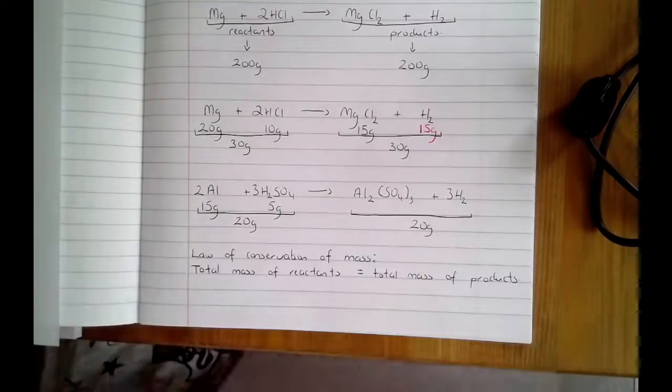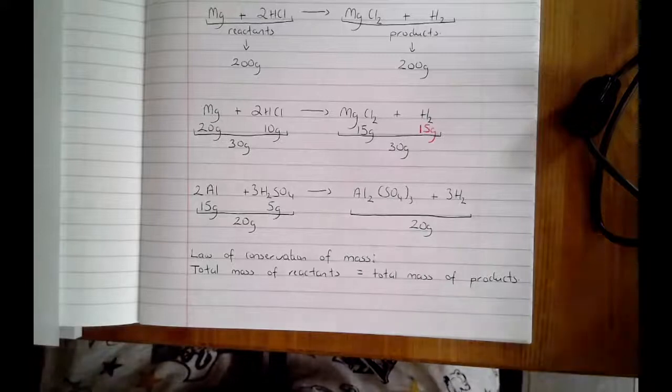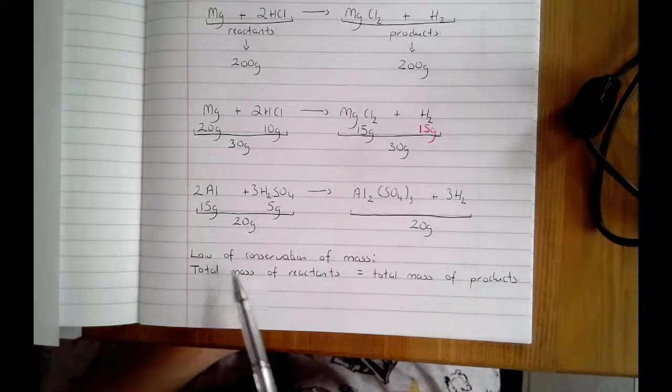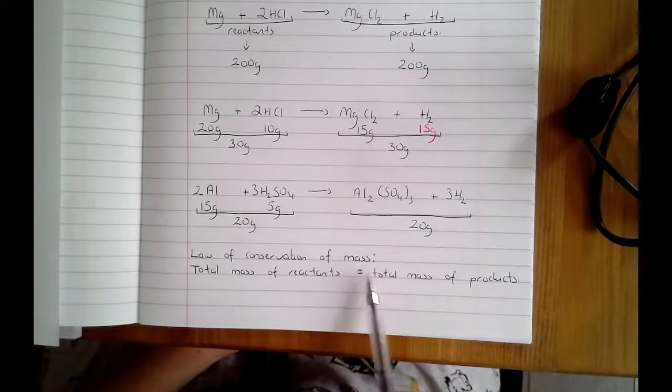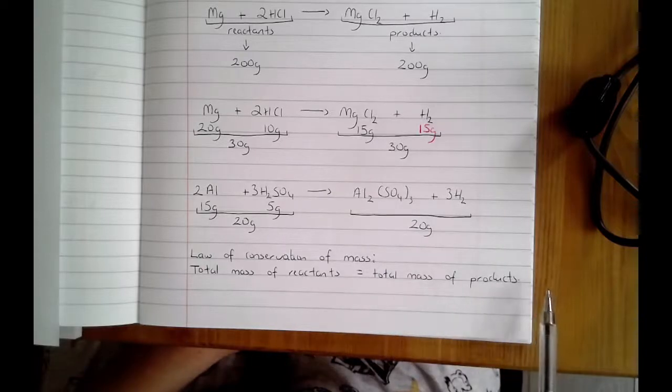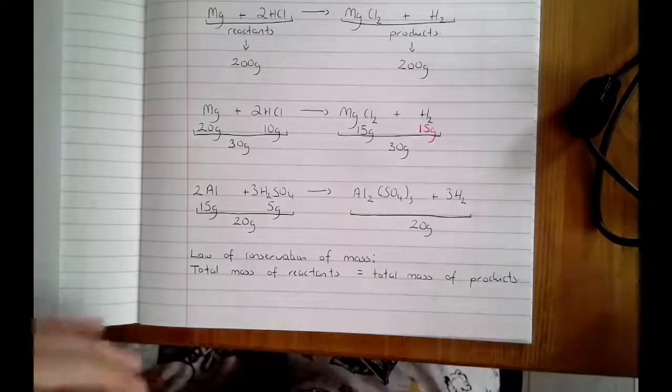product side. And we can write this as the law of conservation of mass, which just says that the total mass of the reactants is always equal to the total mass of the products. Okay, that's the law of the conservation of mass.